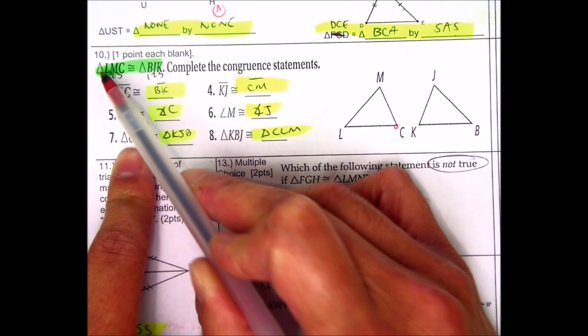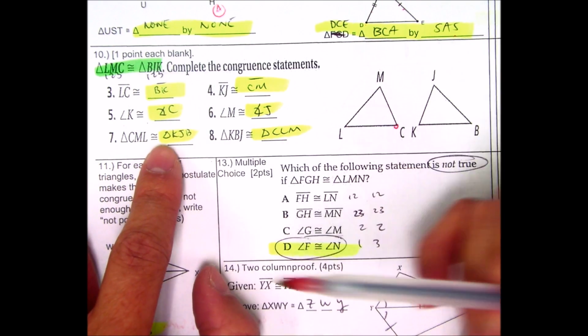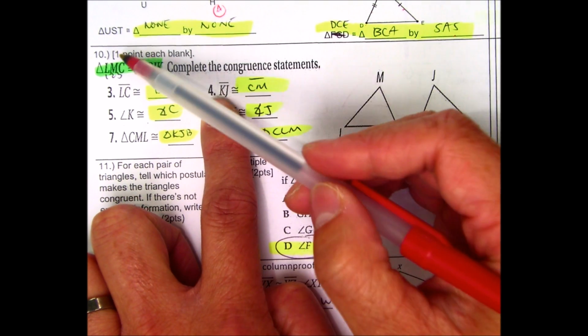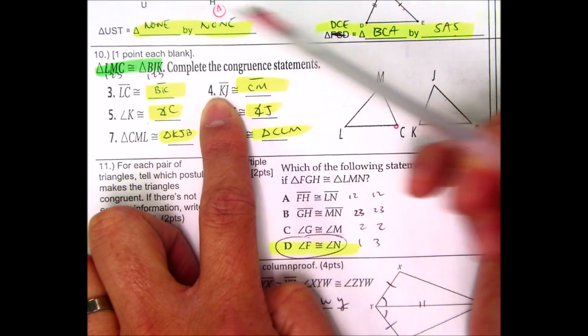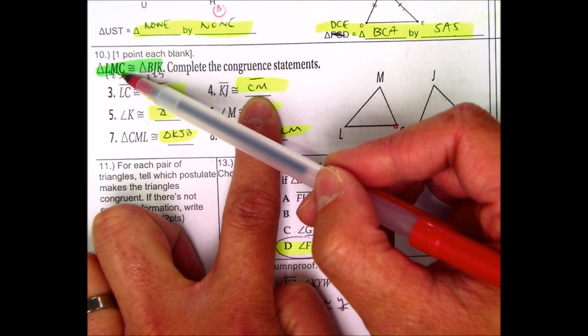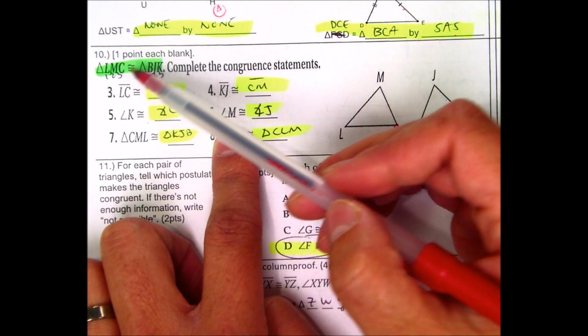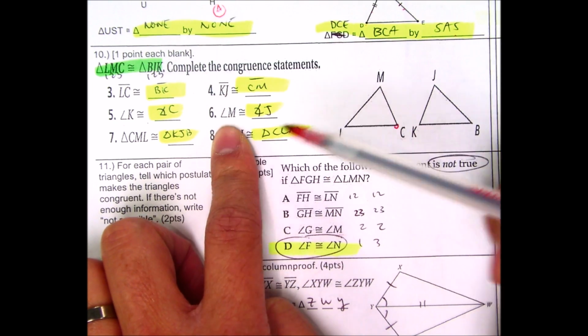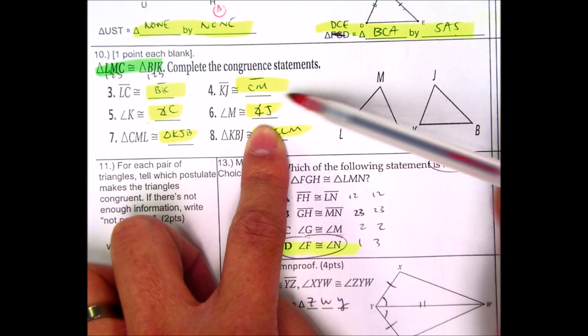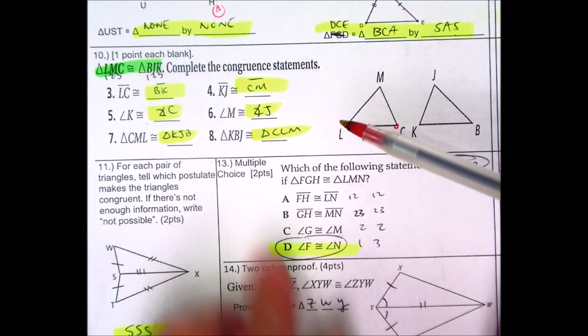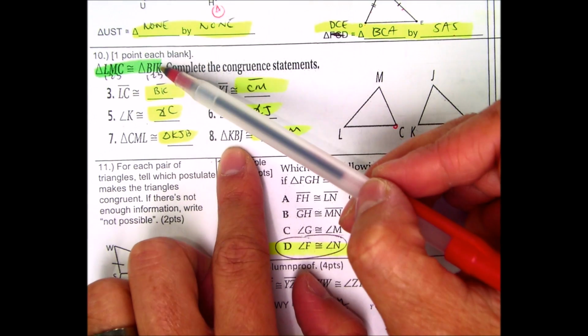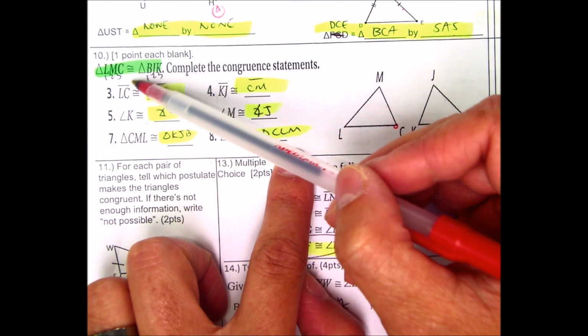CML, 3, 2, 1. That would be KJB, triangle KJB. KJ is the third and second letter. CM would be third and second letter. Angle M, second letter. J is the second letter. You need angle J, not just J. KBJ, third, first, second. That would be third, first, second.